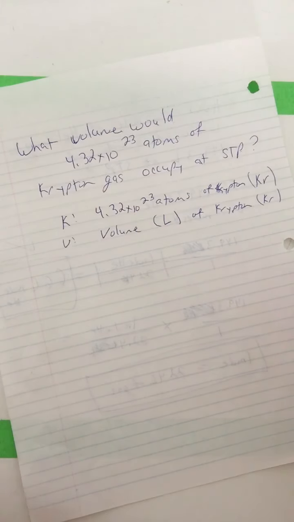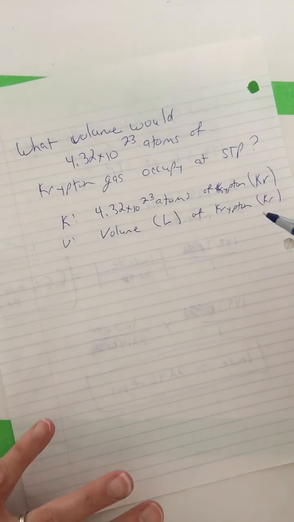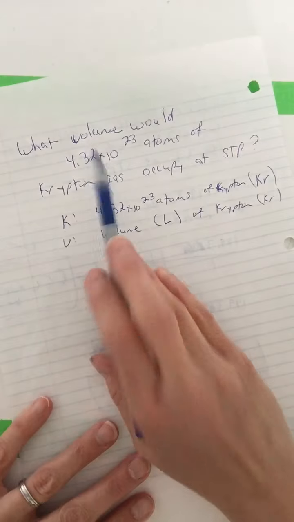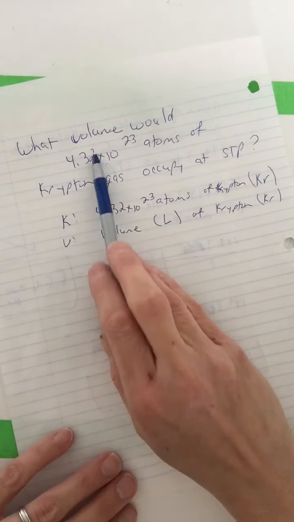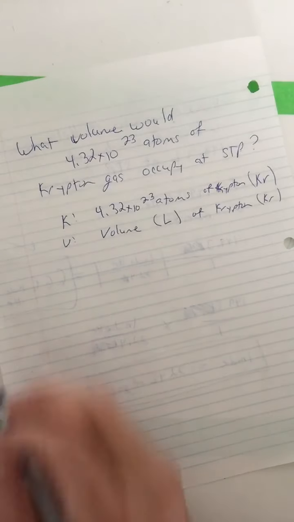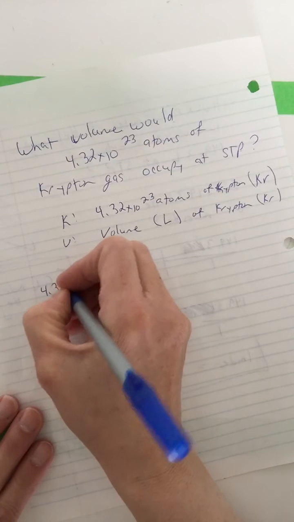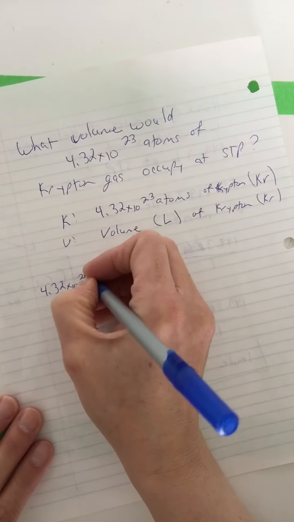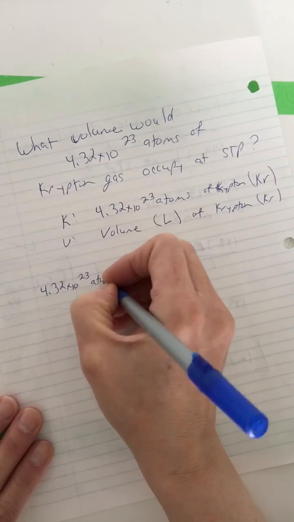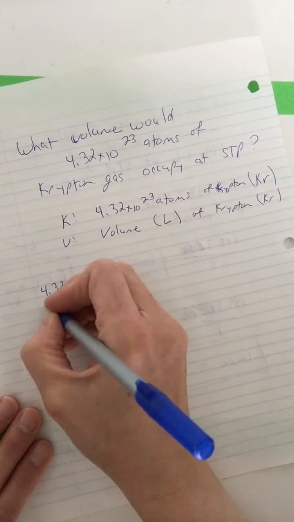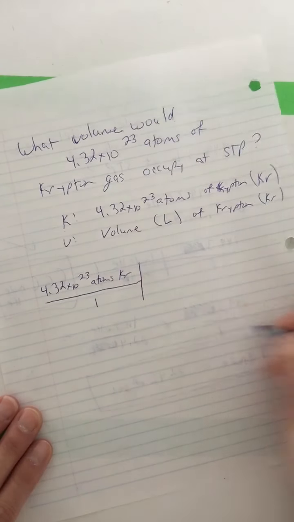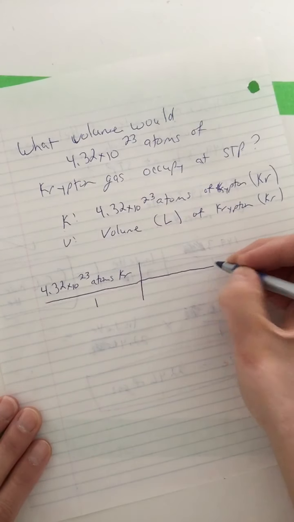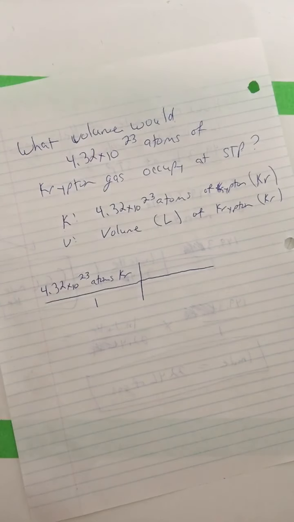What bunk bed pairs or conversion factors am I going to use to do this? Well, where do I start? I always start with the known and put it over 1. So 4.32 times 10 to the 23 atoms of krypton over 1. I like to make bunk beds. You can do it the other way if you'd like. What bunk bed pair is coming next?